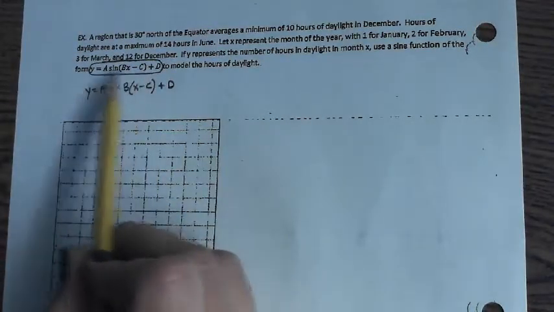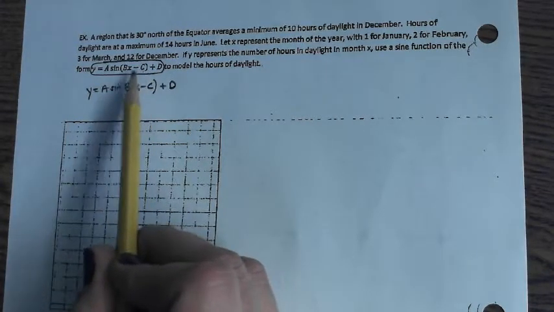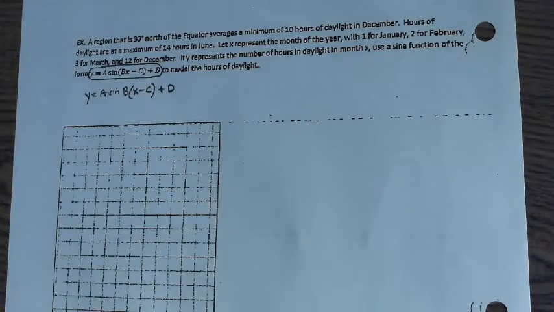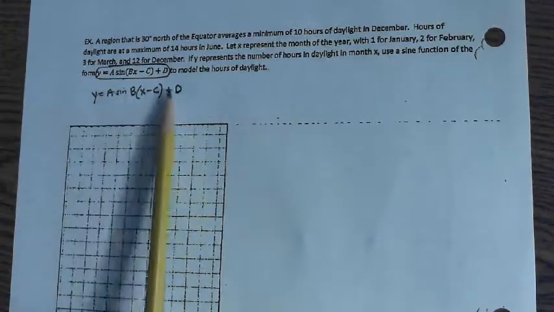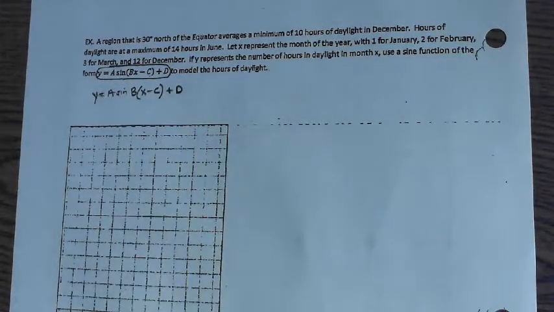The way that this is written, C is not the phase shift. You wouldn't know the phase shift until you divide it out of B, and then C over B would be the phase shift. So write it like this so that all 4 variables have their purpose. Then if you want to distribute the B through for your final answer, you may do that.